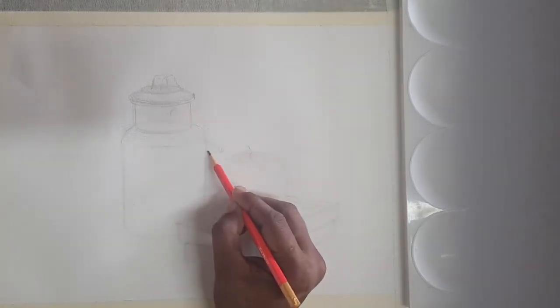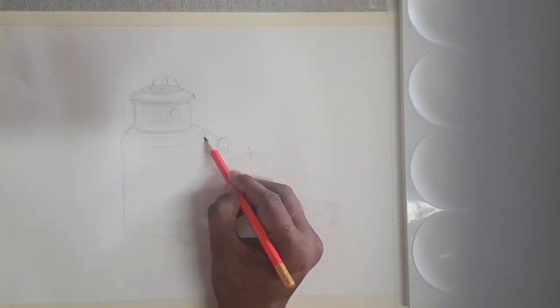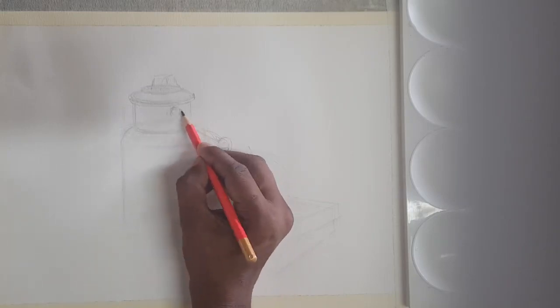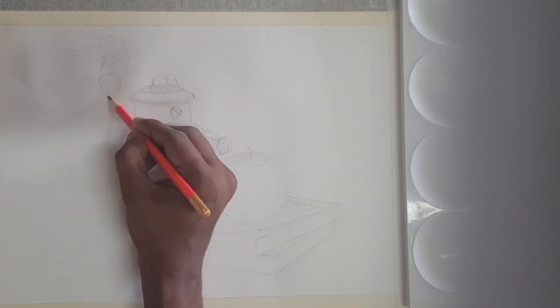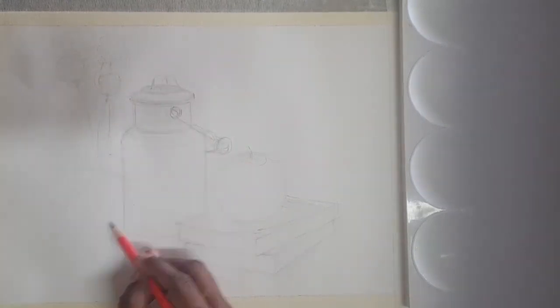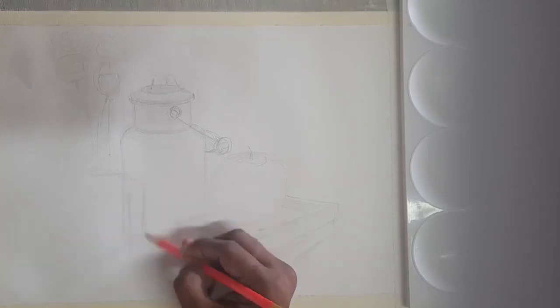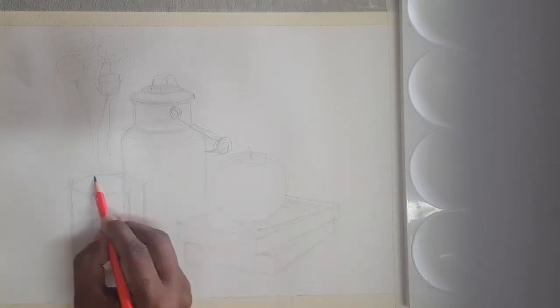So right now I'm putting up my outline on the paper. Actually, you notice what I'm drawing right now. I'm drawing an apple along with the books. The apple and the books were in the extreme front of the entire composition. So first I chose drawing the apple and the books.